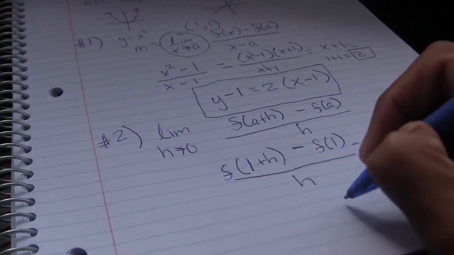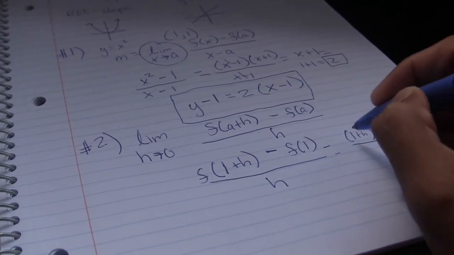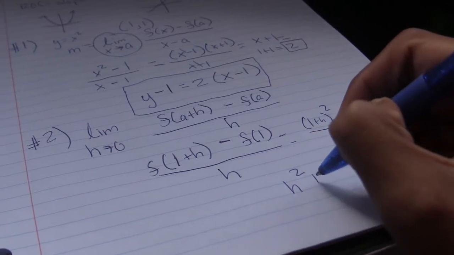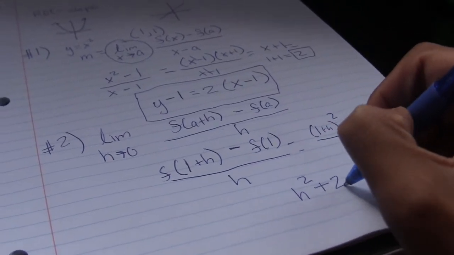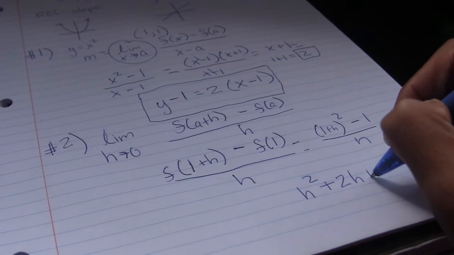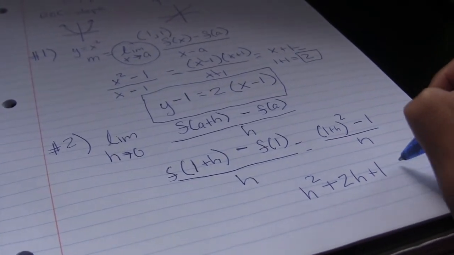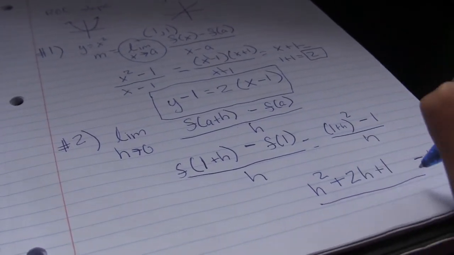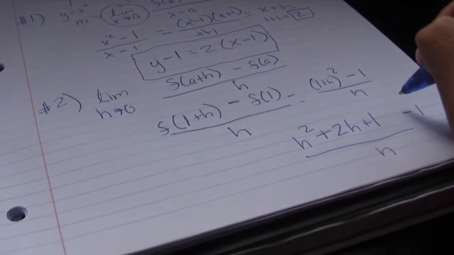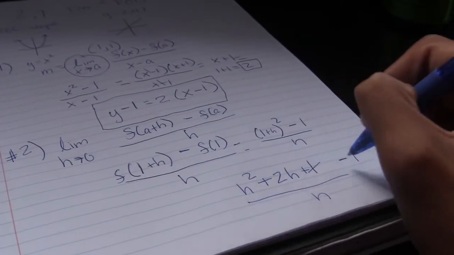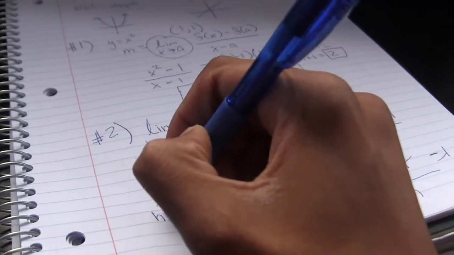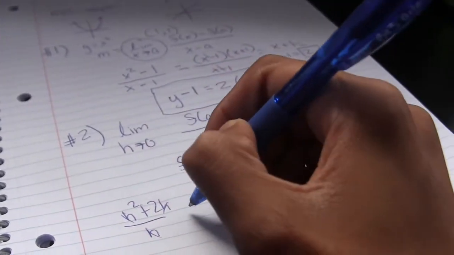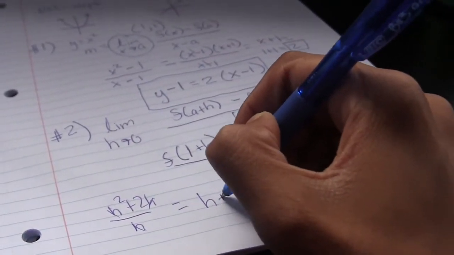So once we can factor this out and get h squared plus 2h plus 1 minus 1 over h. So we can see that these two ones will actually cancel out, and we're left with h squared plus 2h over h. Now we can cancel out these h's, and we're going to get h plus 2.